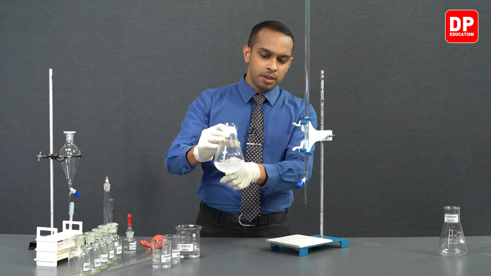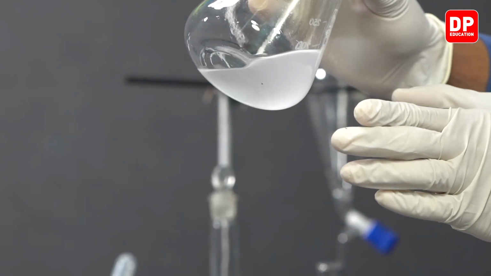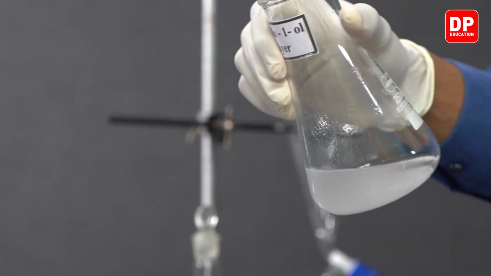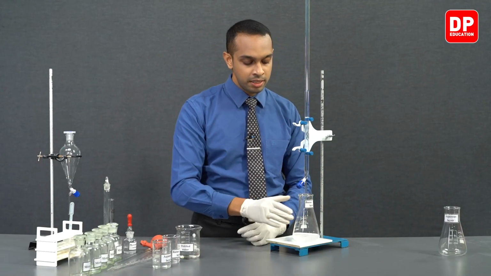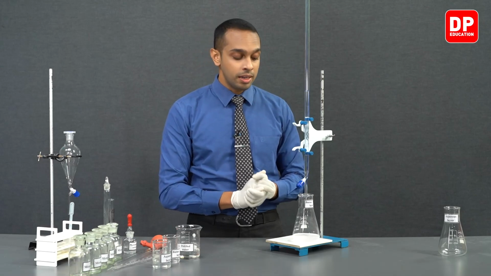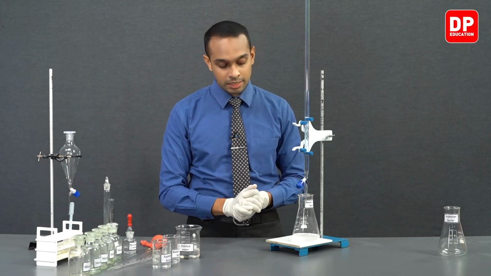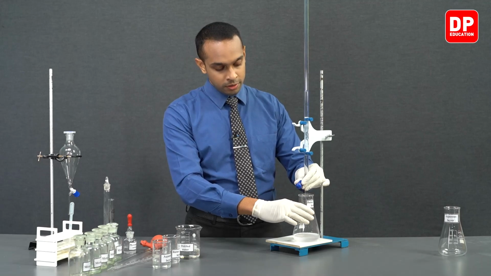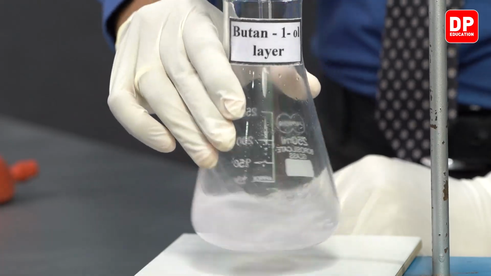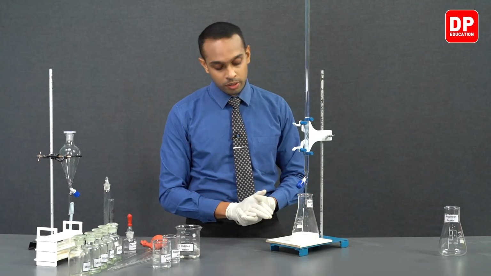Do you observe a pink color here? Right now, there is not a clear pink coloration here. This indicates that the pink color that was present earlier has now completely disappeared. We can add a few more drops of sodium hydroxide to observe whether we have obtained the endpoint yet.